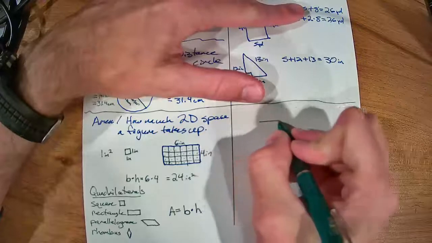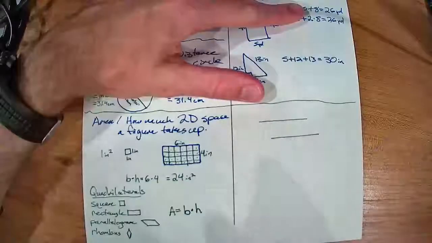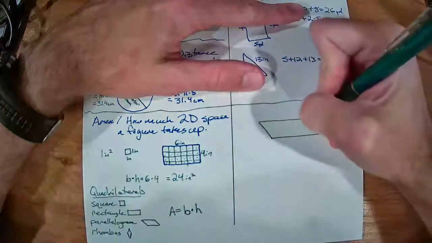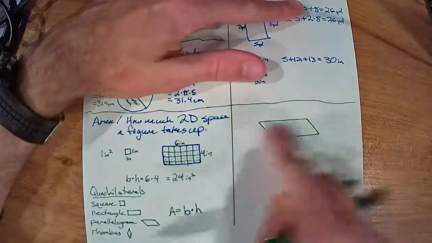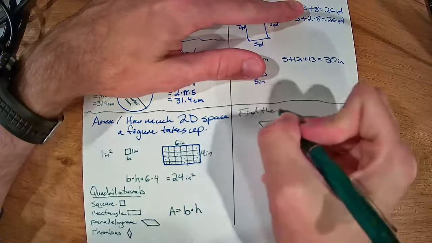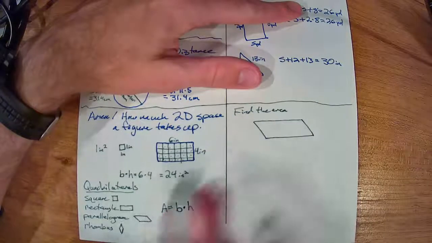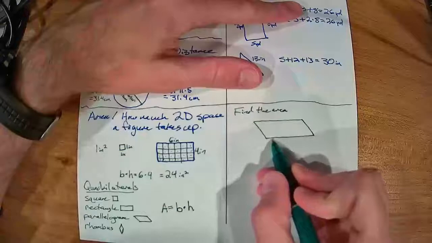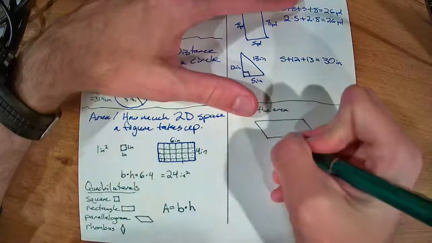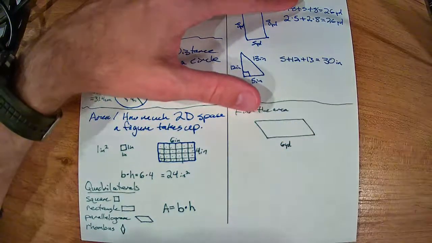Let's see if we can draw one here. Oh, I'm on fire today. Look at that. Relatively straight lines and everything, and they almost look parallel. There we go. So let's find our area. So we'll write that up here. Find the area. So if we're talking about a base for a parallelogram, then this side, for example, could be our base. Let's say it's 6 yards long, just to get a different measurement. 6 yards.